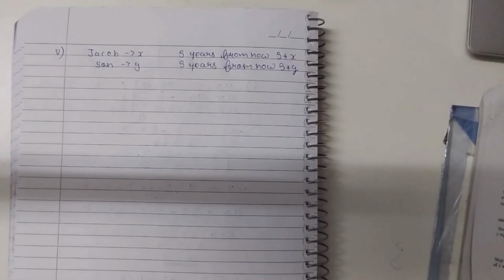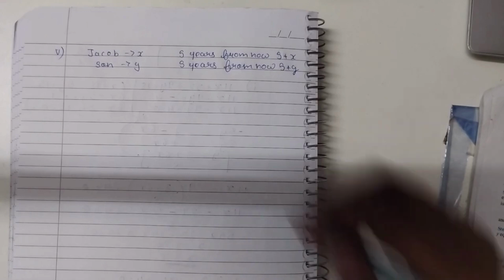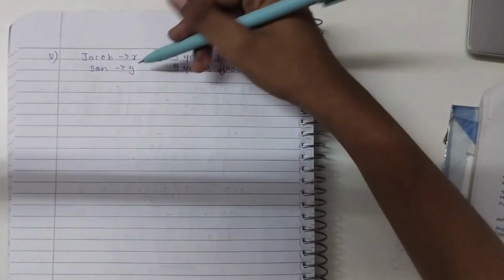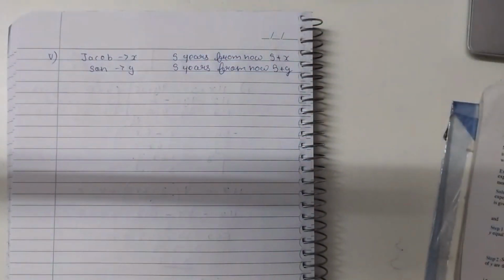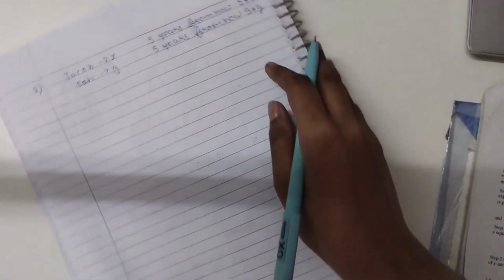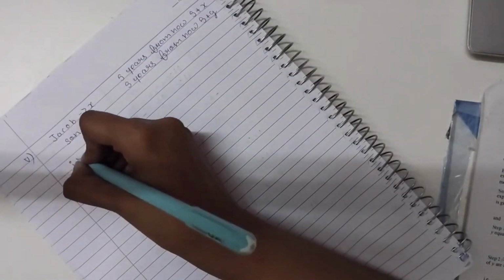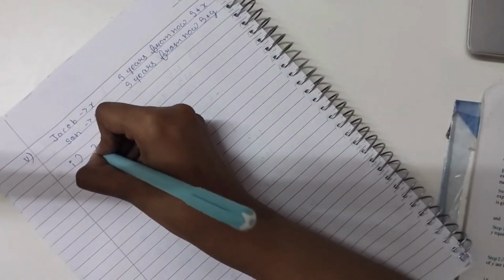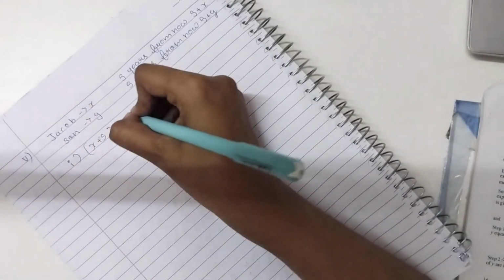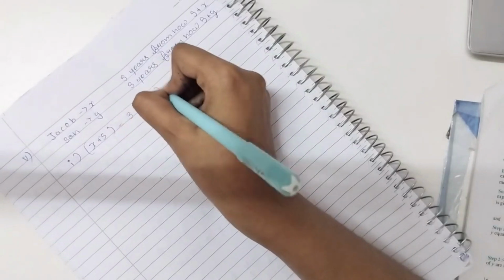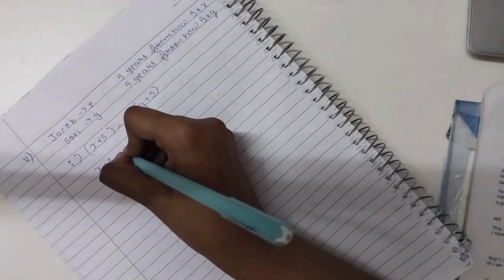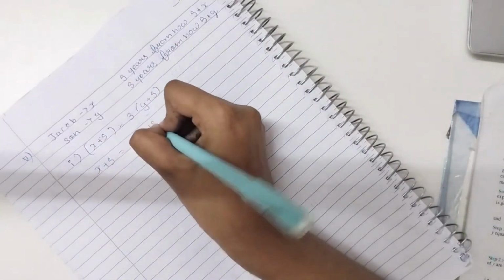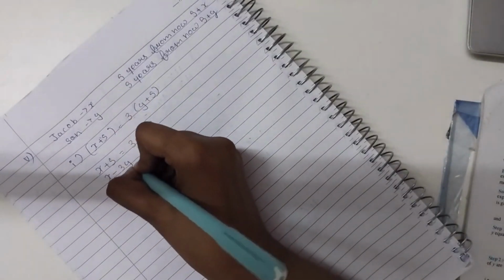In the fifth question, they've given that 5 years hence, the age of Jacob will be 3 times that of his son. 5 years ago, Jacob's age was 7 times that of his son. We need to find their present ages. So let us assume the age of Jacob to be x and the age of his son to be y. 5 years from now, their ages would be x plus 5 and y plus 5. So they've said that 5 years from now, Jacob's age, which is x plus 5, would be 3 times that of his son, which is y plus 5. So x plus 5 is equal to 3y plus 15, and x minus 3y is equal to 10, which is the first equation.